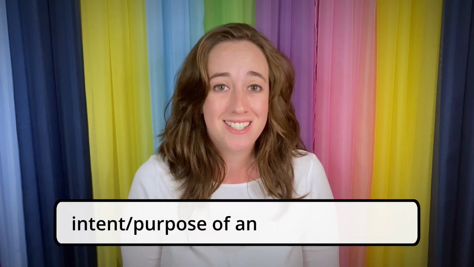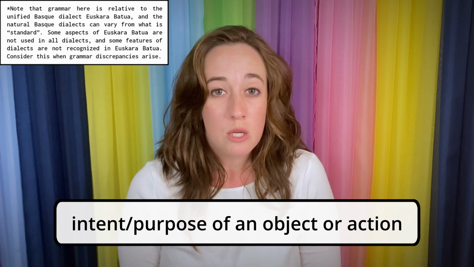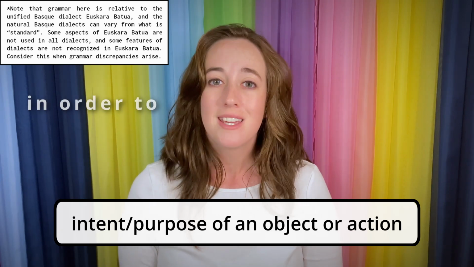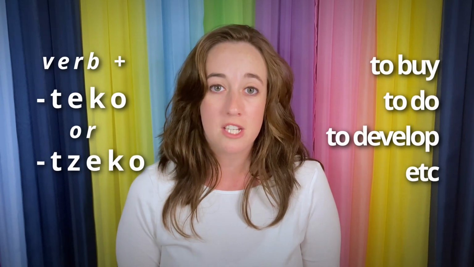Today we're going to learn two different ways to express the intent or purpose of a thing or action. Well, in English, there's really one main way, and that's the phrase "in order to," or often shortened to just "to." In order to do this, I must do that first, or I am going there in order to do that. In Basque, there are two ways to do this, and the first is adding tzeko or teko at the end of a verb. This typically indicates intention using non-movement verbs.